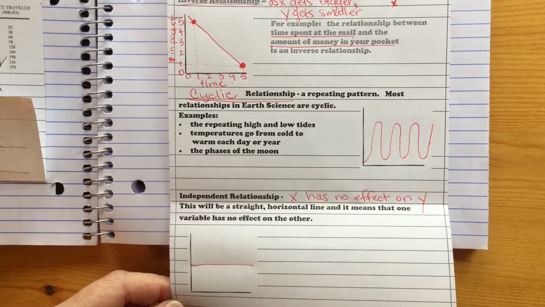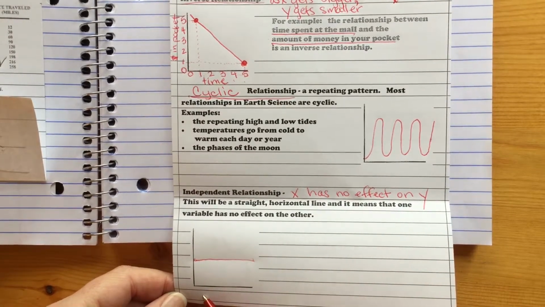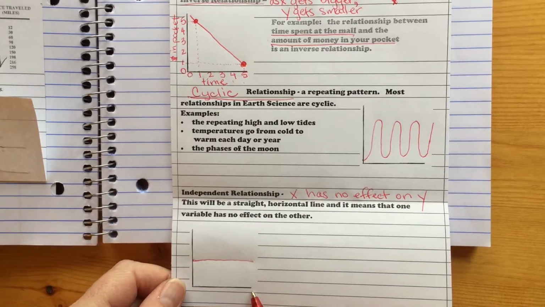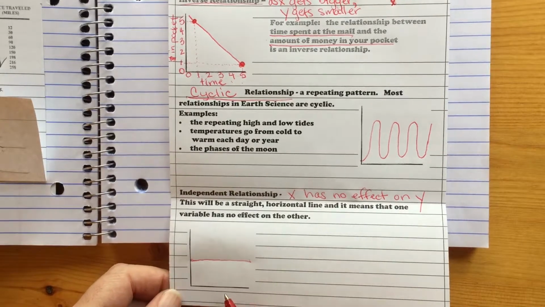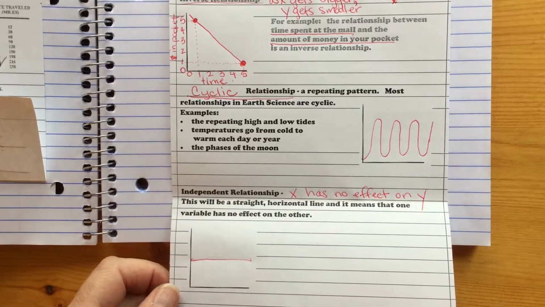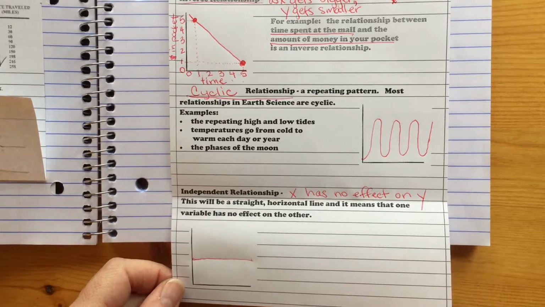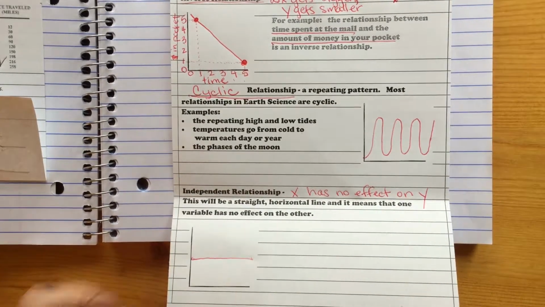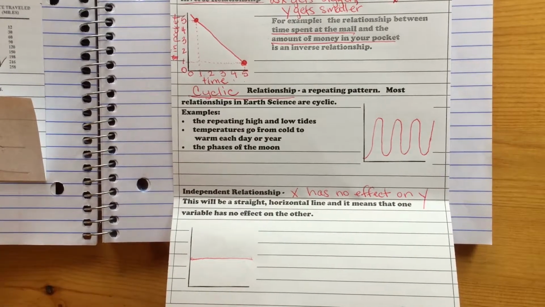So in other words, this could be something like, as I did in class, as Mrs. Leonard's height increases, Jose's grade stays the same, right? It shouldn't matter how tall I get. It should have no effect whatsoever on Jose's grade. Usually these are things that are not related to one another at all. They don't bear any sort of relationship to one another.